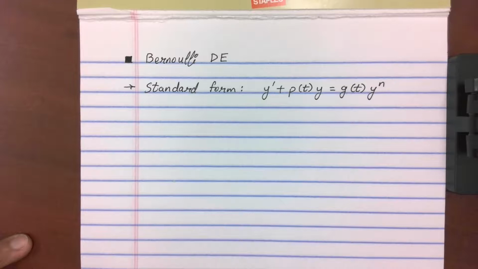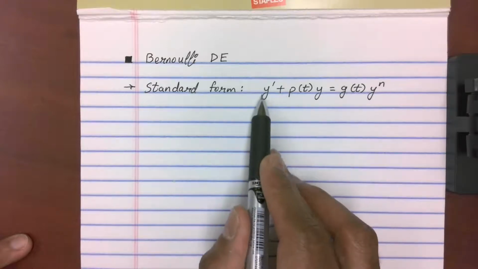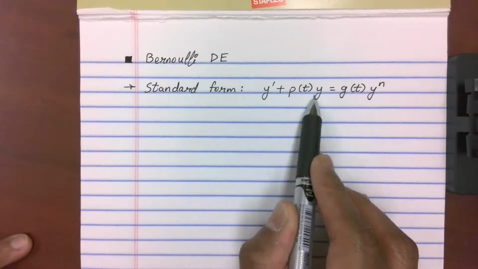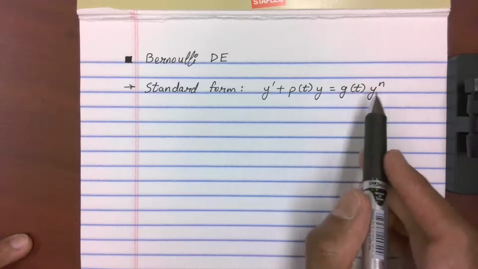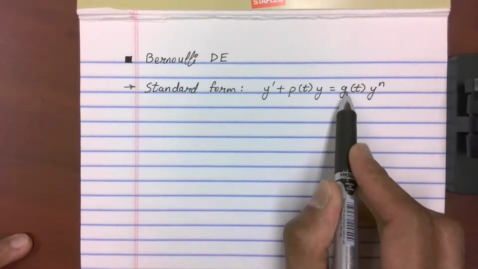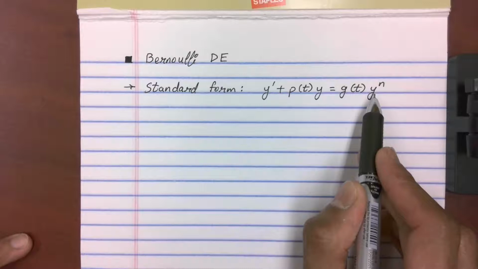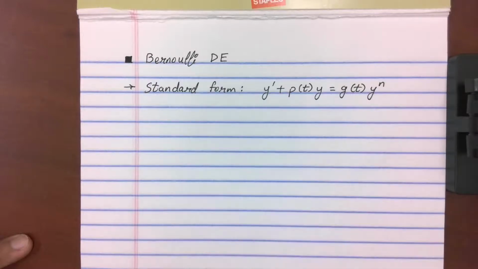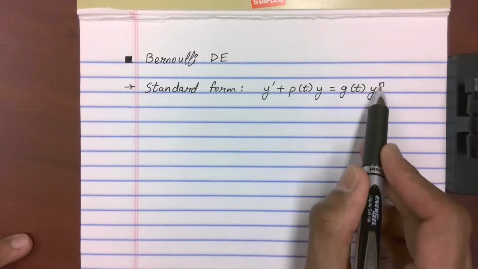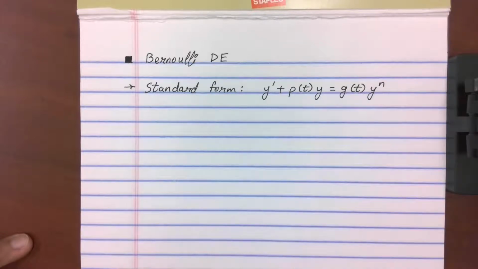As you can notice, this is almost like the standard form of a first order linear differential equation. The only difference here is that the right hand side, the g of t, is multiplied with y to the power of n, where n is allowed to be any real number. For the choice of n, if n is 0 or 1, then the equation reduces down to a linear, and that is not our interest here. So we will assume that n is some number so that it makes this differential equation non-linear.